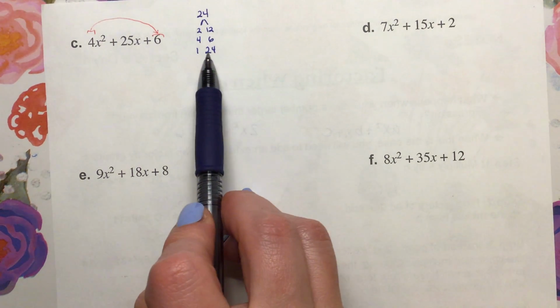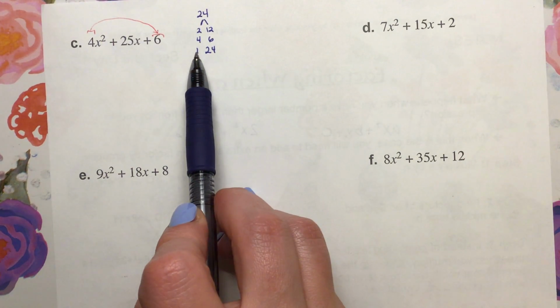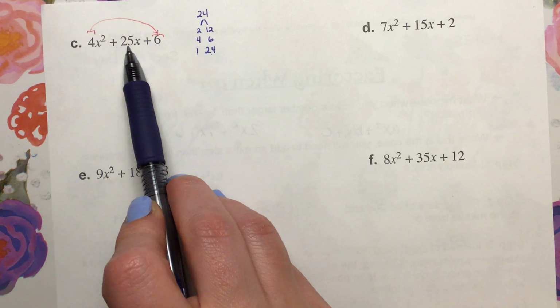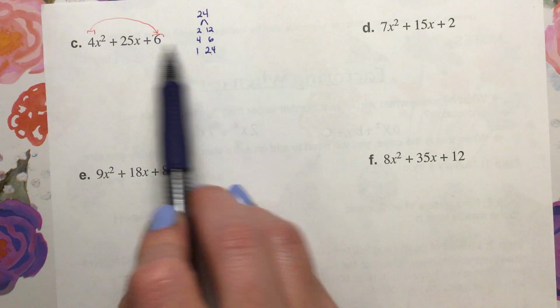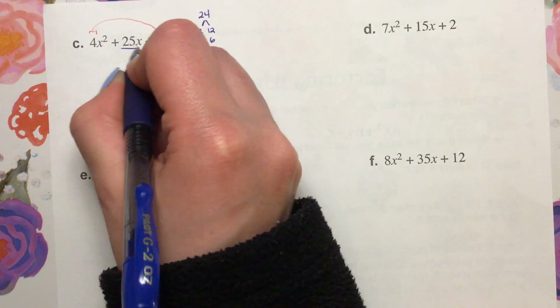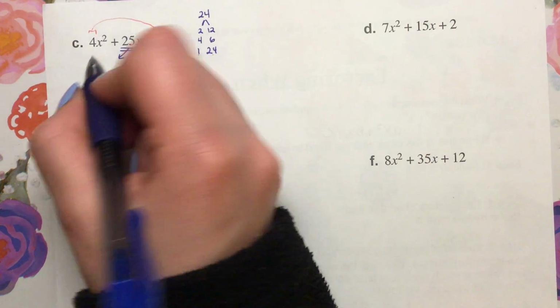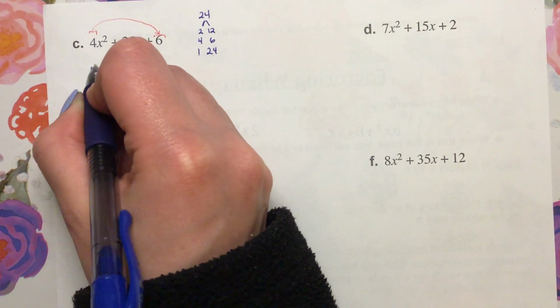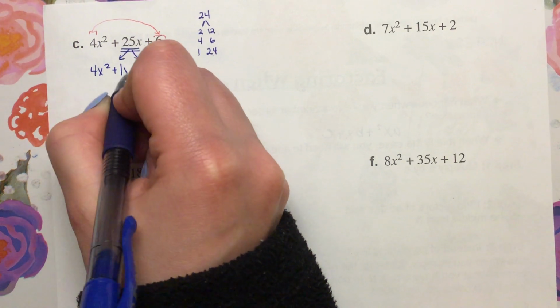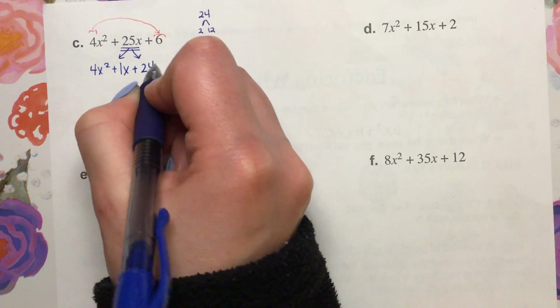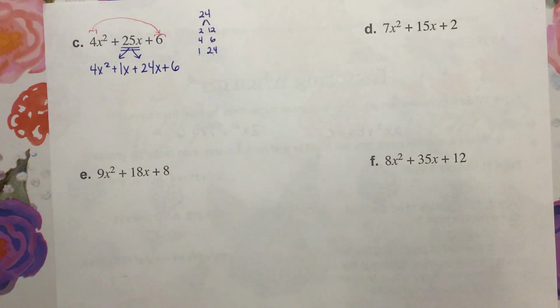But okay, so I want to use the 1 and the 24 because they need to add to this middle number. So I'm going to take this 1 and 24 and rewrite the middle number into 4 terms. So, or the whole expression into 4 terms. So I have 4x squared plus 1x plus 24x plus 6.